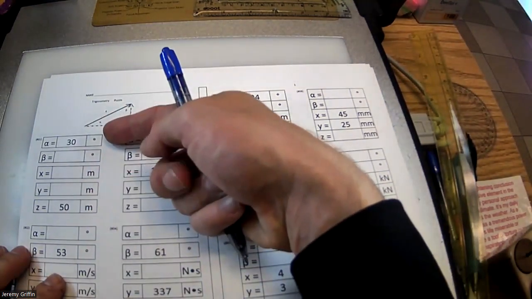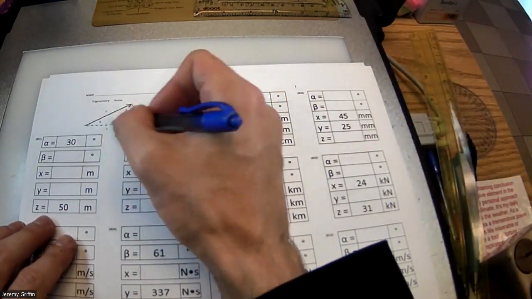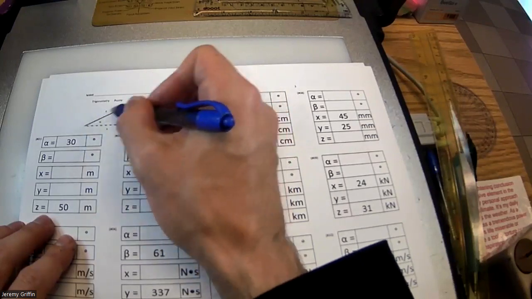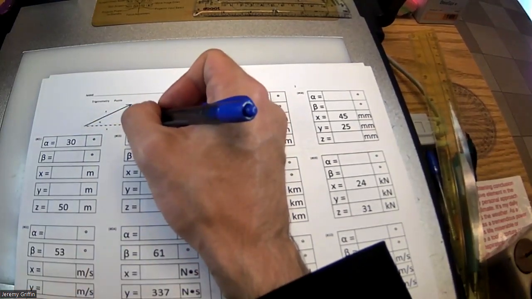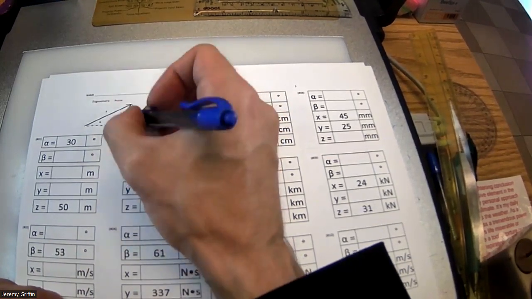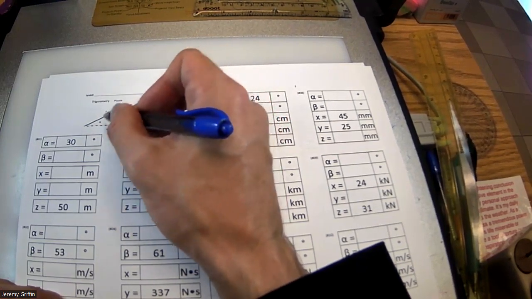Number 1, I gave you guys an angle, or one of the acute angles, and also the hypotenuse. See on this triangle, we've got sides X and Y as the legs, side Z is the hypotenuse. The square marks the 90-degree right angle. And then there's angle alpha and angle beta. So there's two acute angles, alpha and beta.